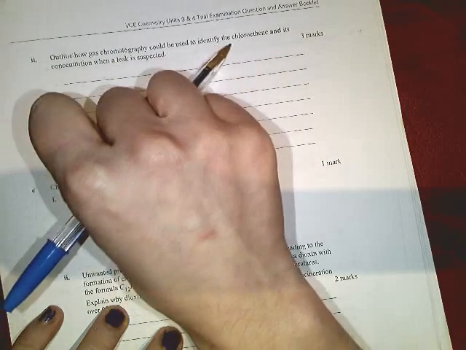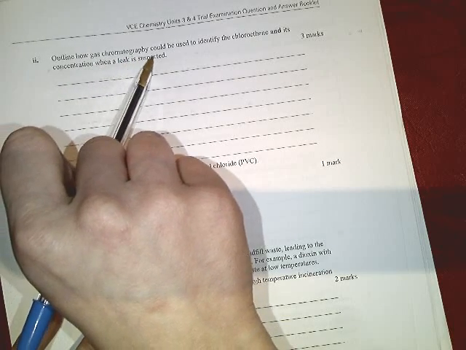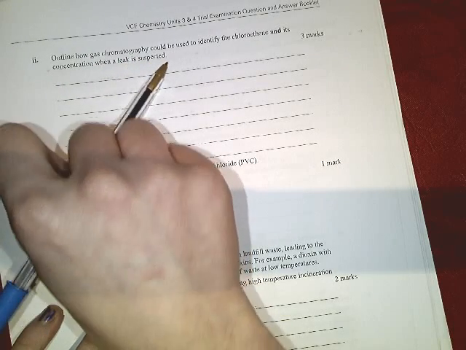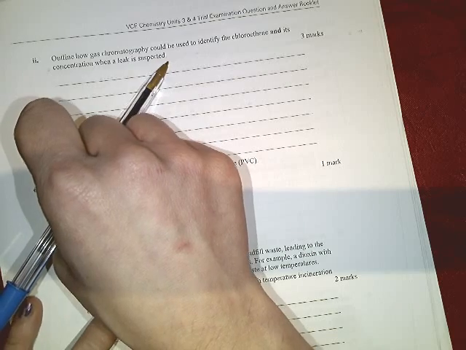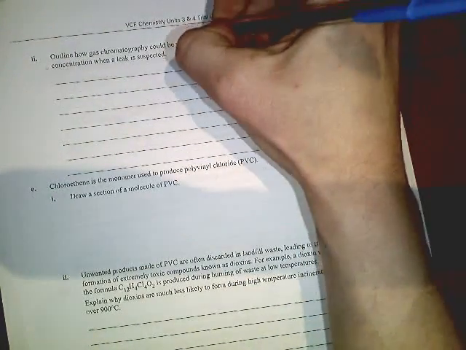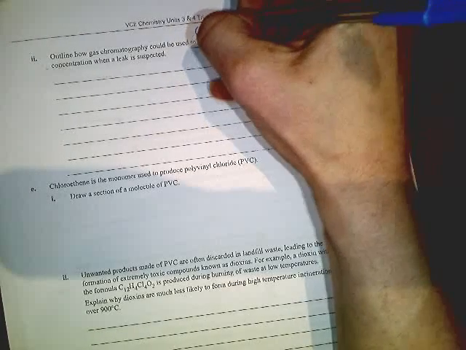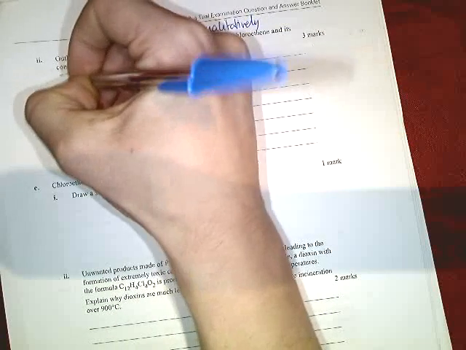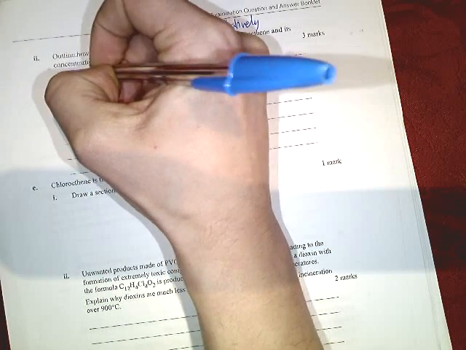All right, number 2. Outline how gas chromatography could be used to identify the chloroethene and its concentration when a leak is suspected. Okay, so basically you would have to describe how you use gas chromatography to identify a component, so how you use it qualitatively, and its concentration, so how you use it quantitatively.